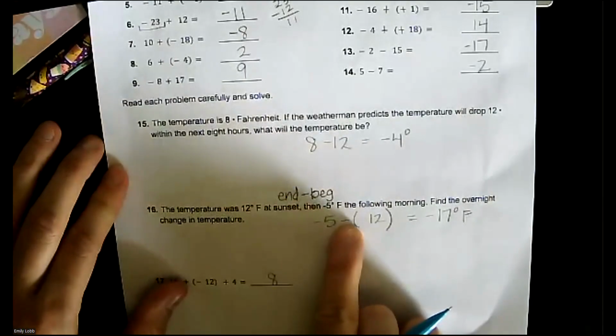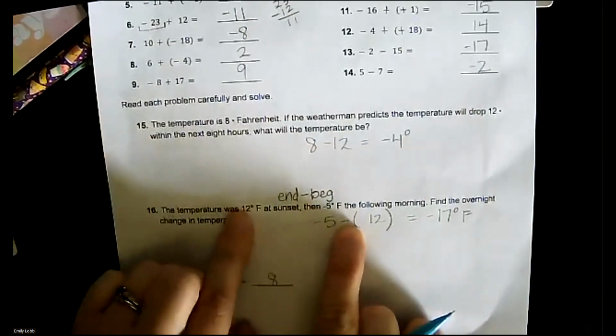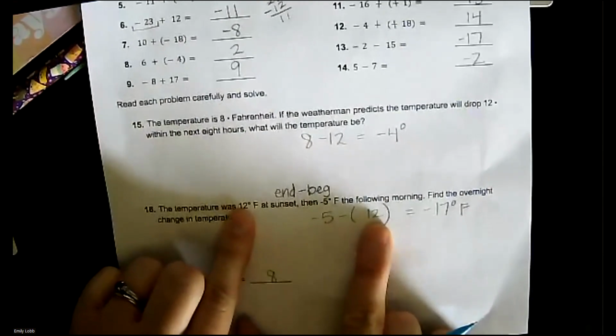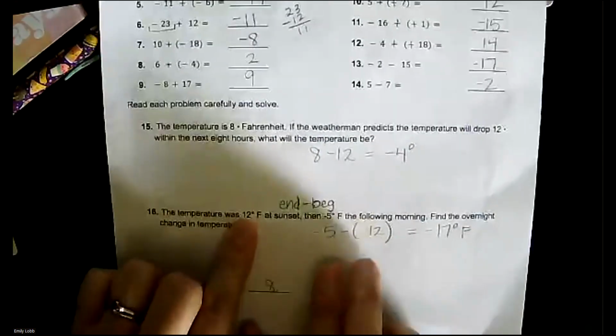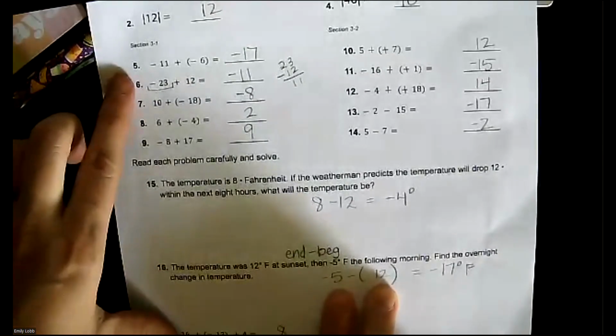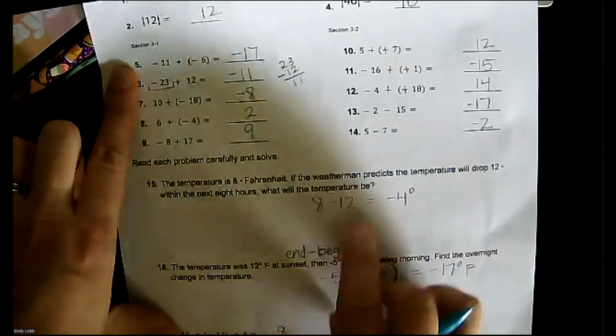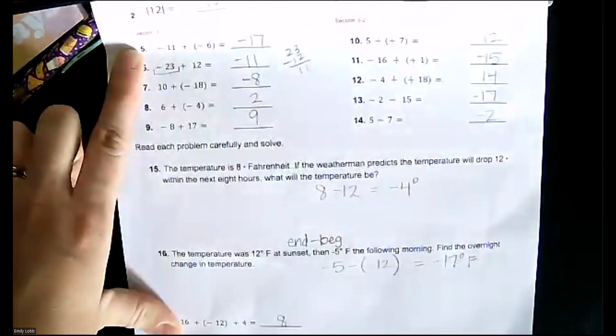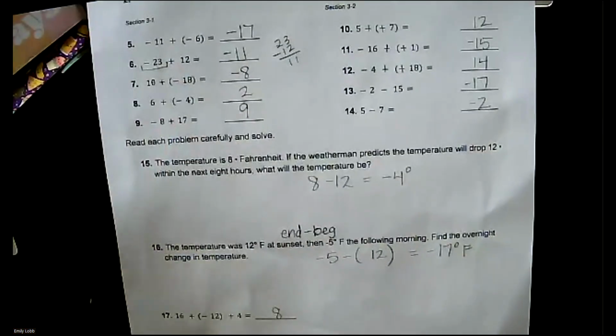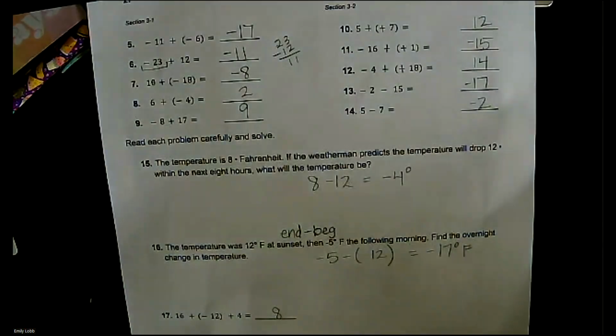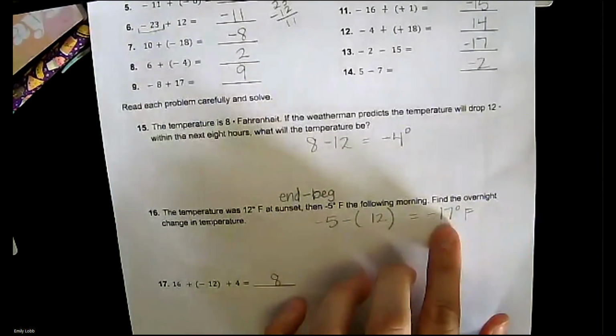So minus is going to come down here. What's the beginning temperature? 12. So this problem looks a lot like number 5, where they're both negative, or a lot like number 13, right? So you should have answered -17.